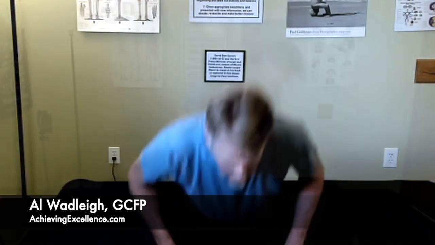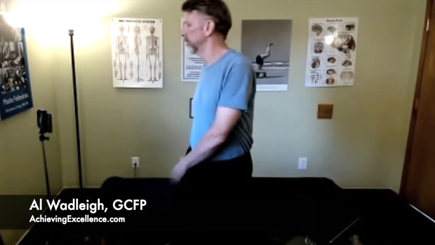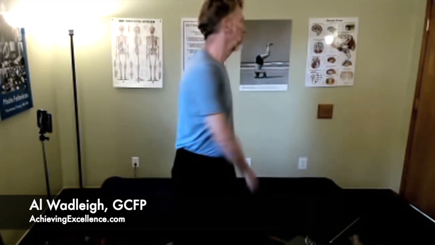And come sit forward again. And then come on up to stand. And stand with your feet spread comfortably, about hip width apart. And once again, come back to this movement of turning left and right. So the pelvis goes left and right. Shoulders go left and right. Arms are hanging like ropes.